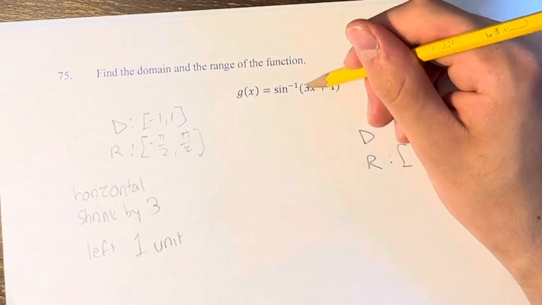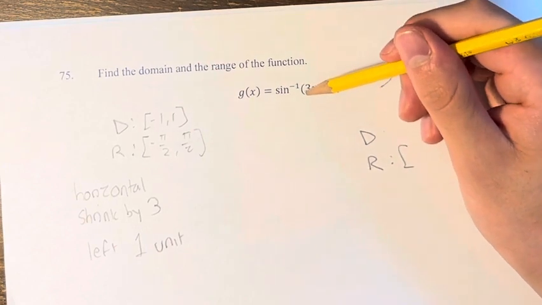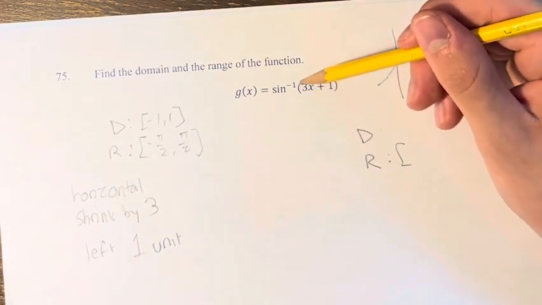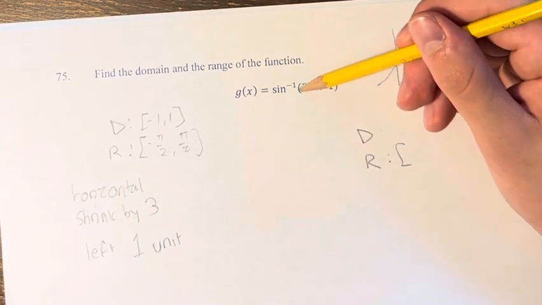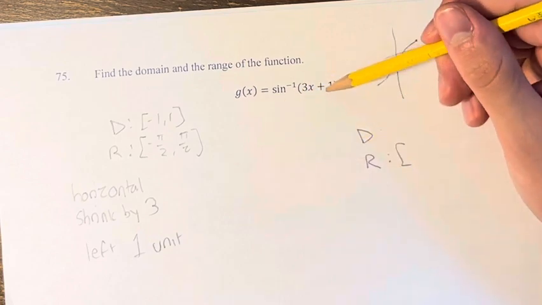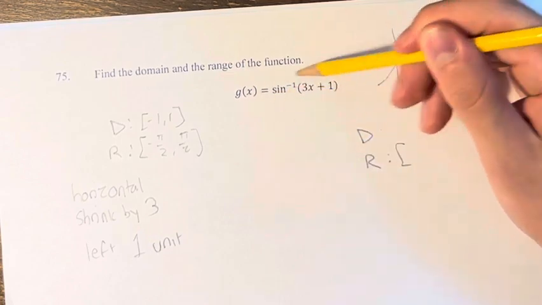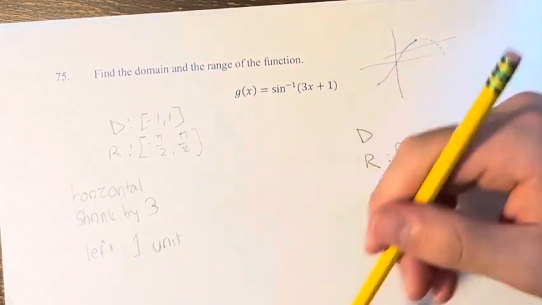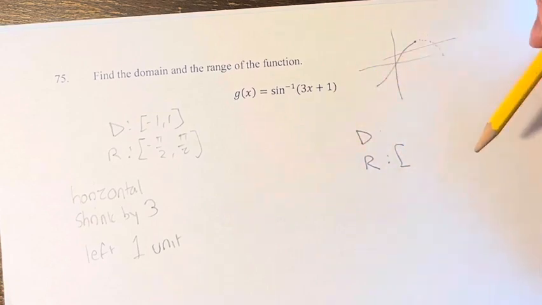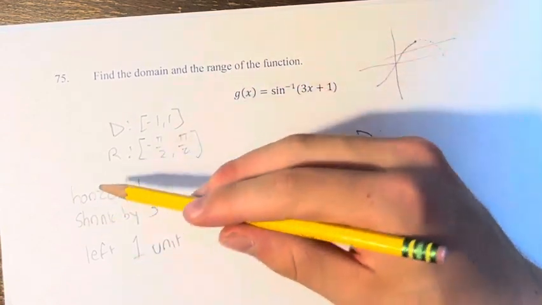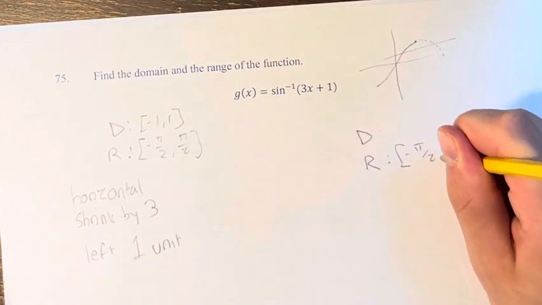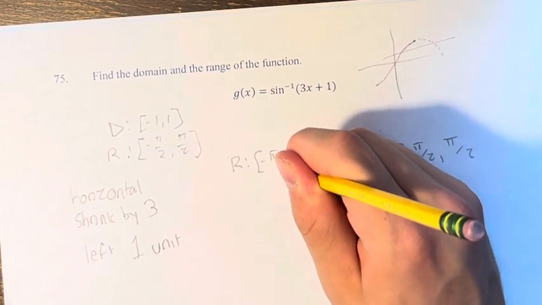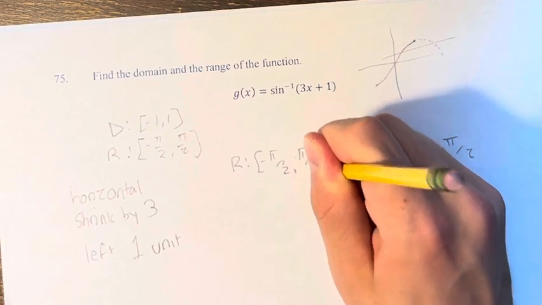The multiplication by a number means we are shrinking or stretching. It's being done within the function, so it's horizontal. And it's a positive whole number, so it's a shrink by that factor. If it was 1/3, then it would be a stretch. And then we're adding 1. Again, it's within the function, so it's horizontal. And +1 means it's to the left, -1 would be to the right. So these are two horizontal changes, so the range is not going to change. For this intermediate step, it's not going to change because nothing we're doing is changing the y values of the function.